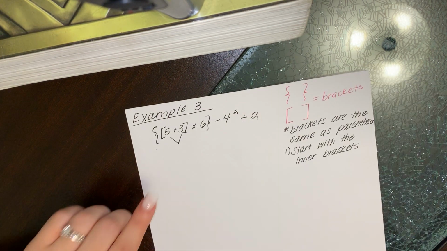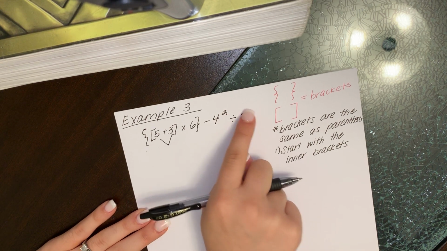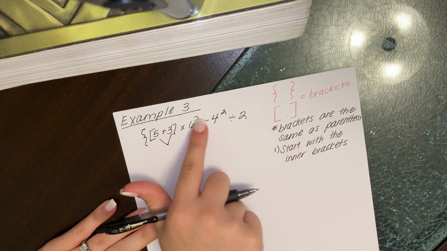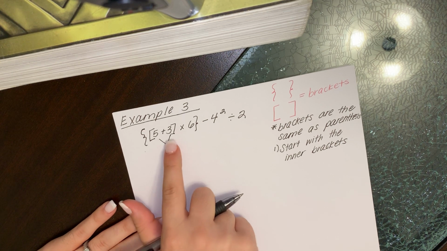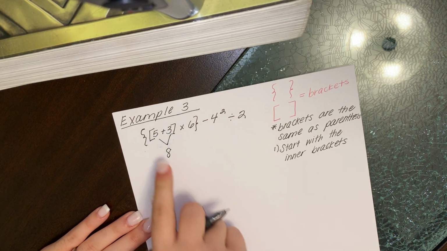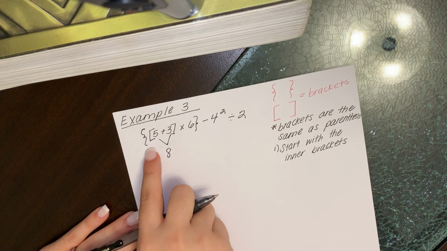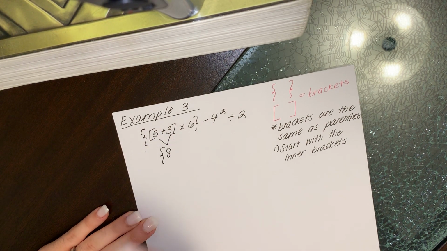So we're not even going to really deal with the minus 4 to the second power divided by 2 till we can clean all this out. So we're going to do 5 plus 3, which is 8. That little bracket, the bar one, is done. However, we still have the big squiggly ones outside.